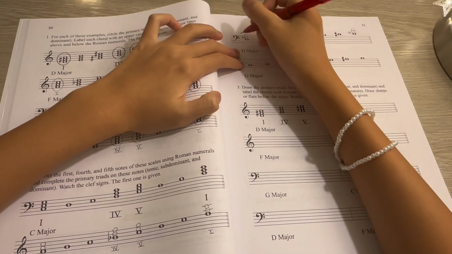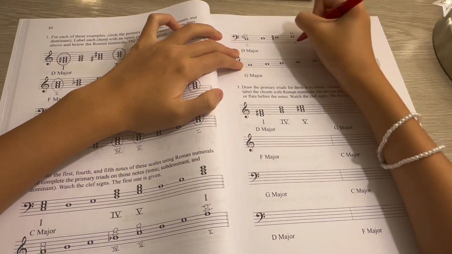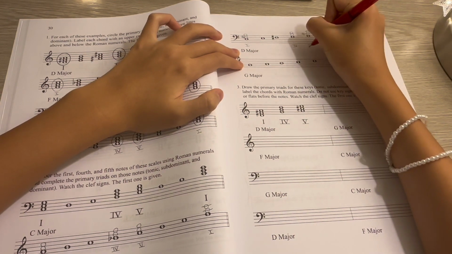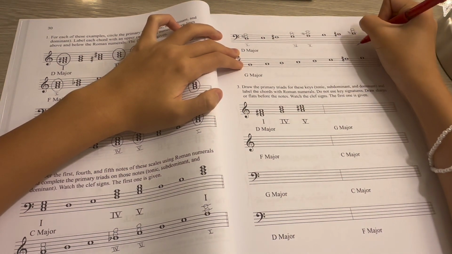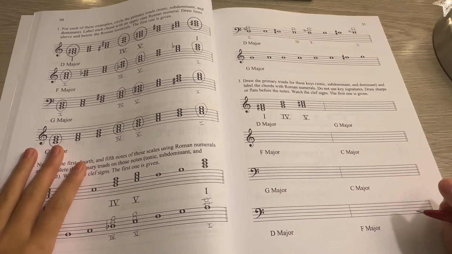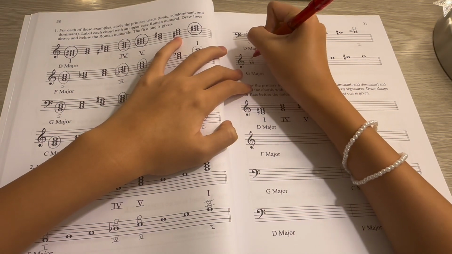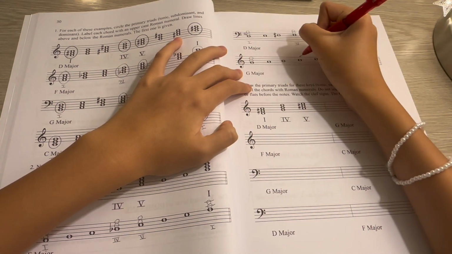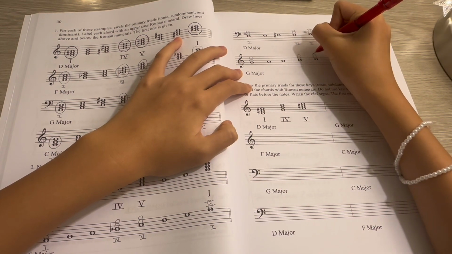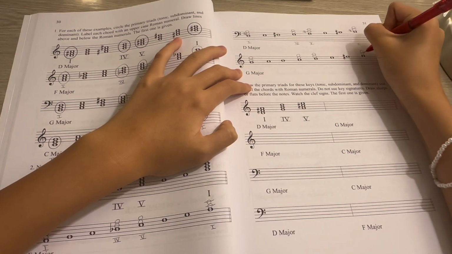Now let's label them with Roman numerals. So we have tonic, subdominant, dominant, and tonic once again. Awesome. Now let's do G major. So again, let's build our triads. We're getting the hang of it. It's pretty easy, right? Okay, let's just build the triads like that.